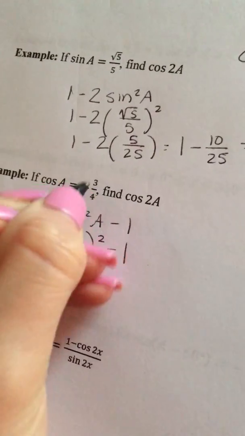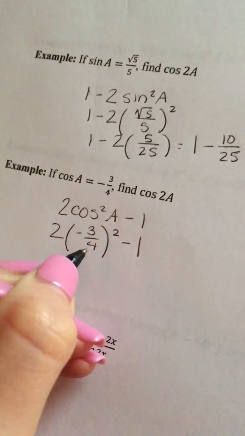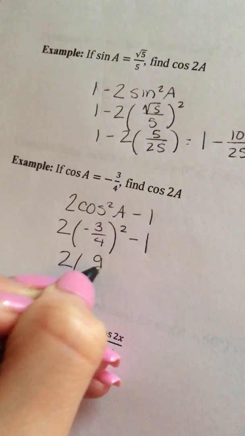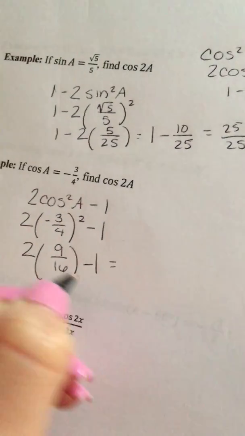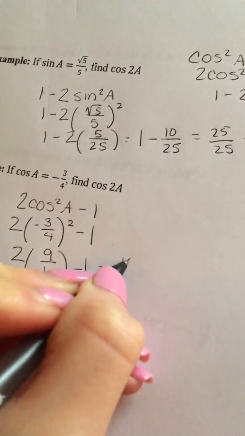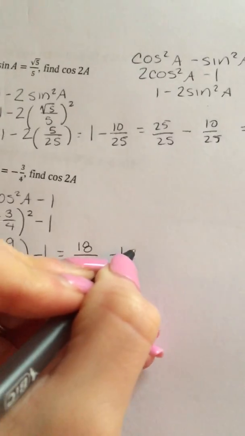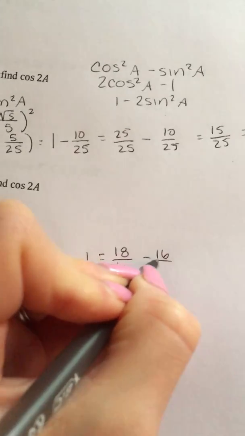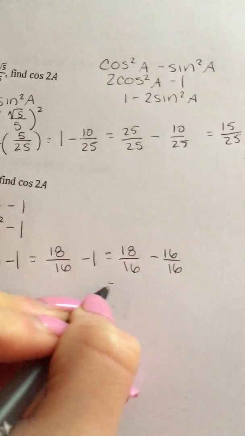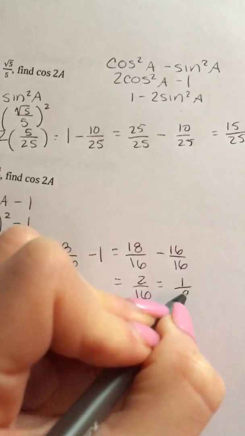We plug in negative 3/4 for the cosine of A. Negative 3/4 squared is 9/16, and 2 times 9 is 18, so 18/16 minus 1. Finding common denominators, 18/16 minus 16/16 would be 2/16, which would be 1/8.